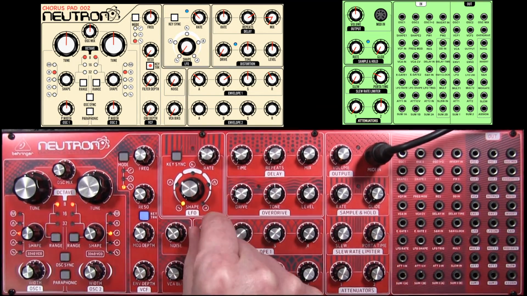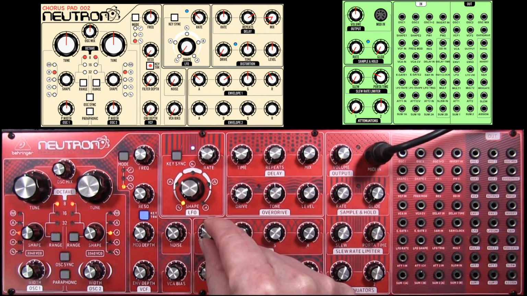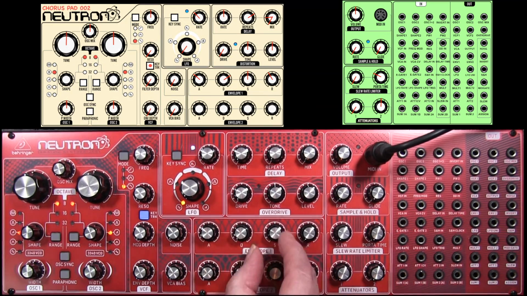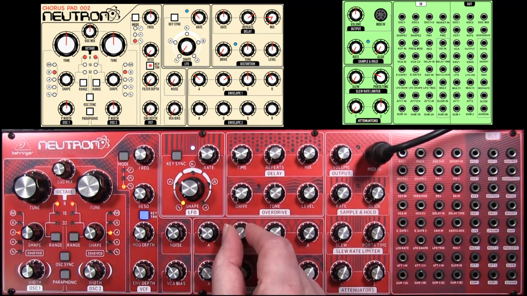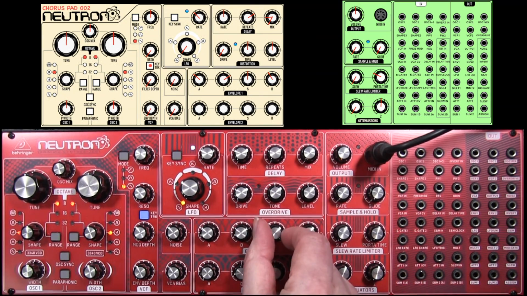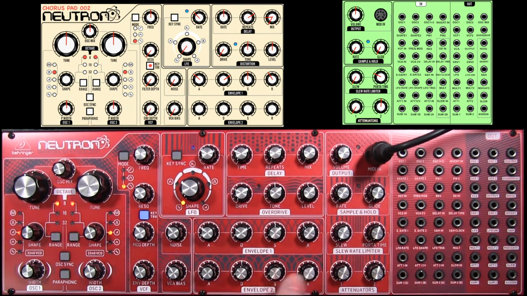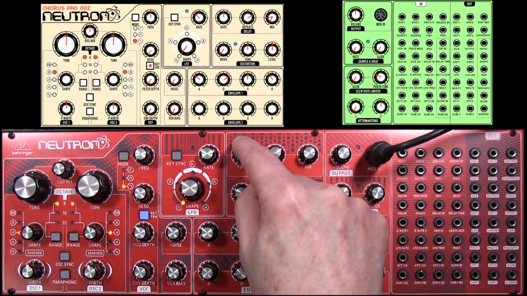We're going to have a little look at the envelopes now. So envelope number 1 is round about here, sustain, decay, round about here, sustain central, release about there. And because we're not using envelope 2, we don't need to bother about that at all. We can leave it at the default settings.